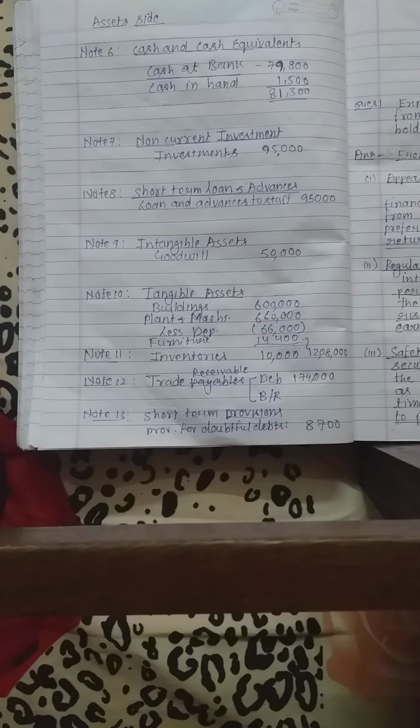We can't give loan for a very long period to our staff members. So whenever loans and advances to staff is given, that means it's a short term loans and advances. See note number 8. It will come under the heading short term loans and advances.